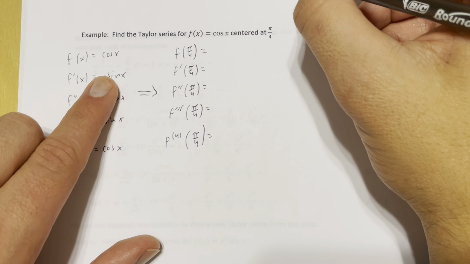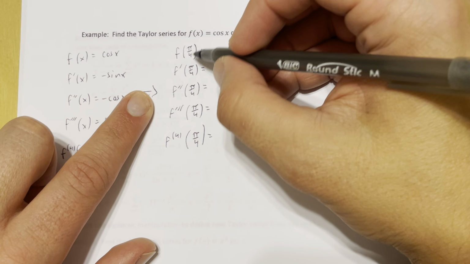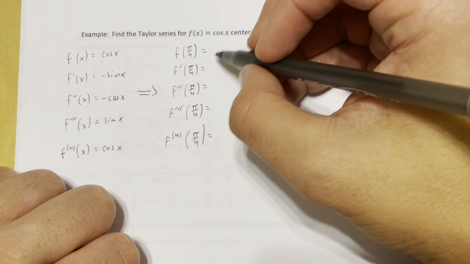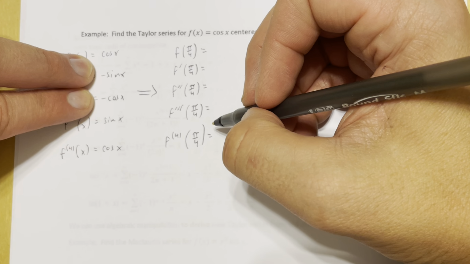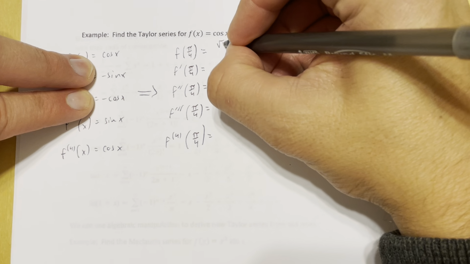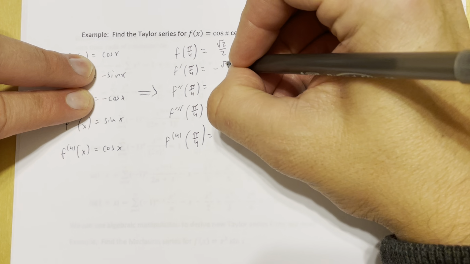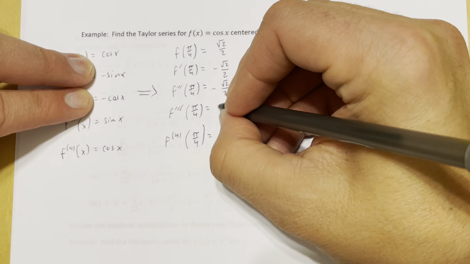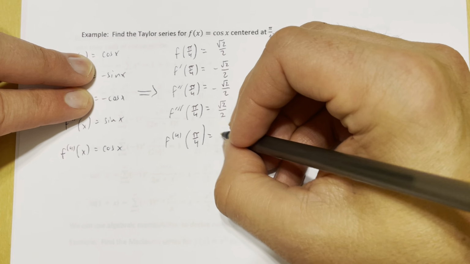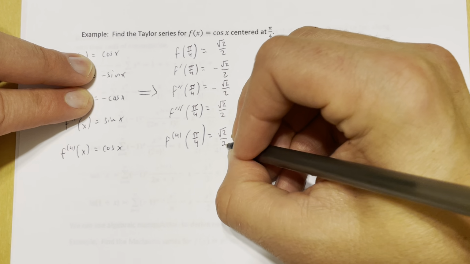Okay, so cosine and sine of pi over 4 are both equal to root 2 over 2. So these are going to look like a bunch of root 2 over 2's, some of which will have a negative in front. So root 2 over 2, negative root 2 over 2, negative root 2 over 2, root 2 over 2, root 2 over 2.